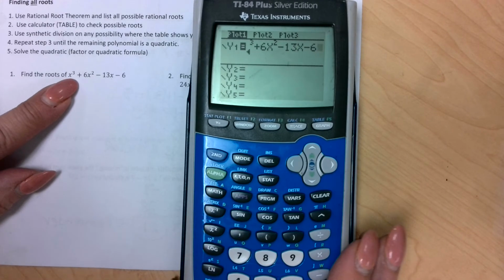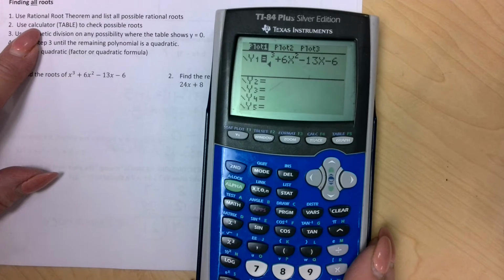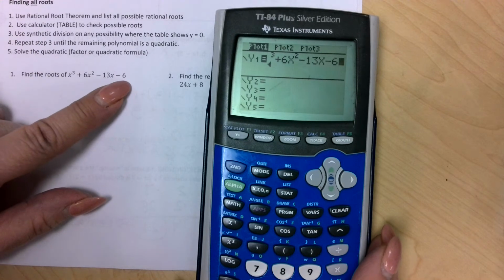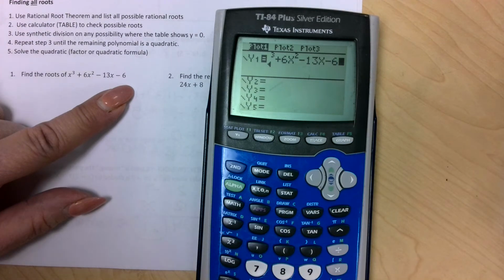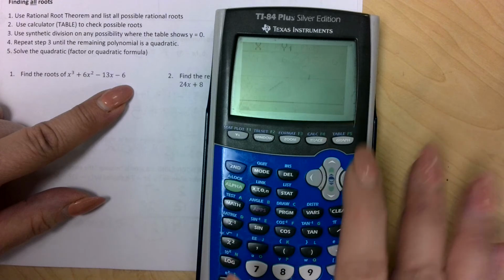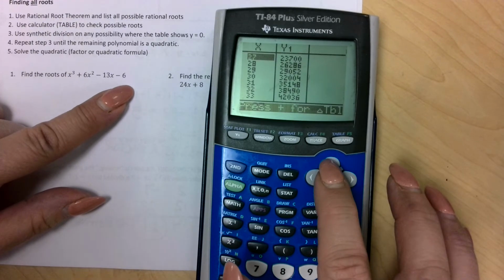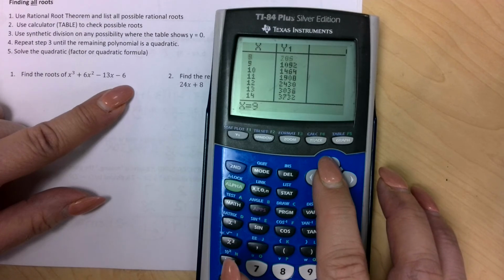Now, what I want to do then is use my calculator table to check all possible roots. So I'm going to look at 1, 2, 3, and 6, positive and negative, and see if my y is 0. So I'm going to hit second table. Now, if you're at a different location, you might have to page up or down.